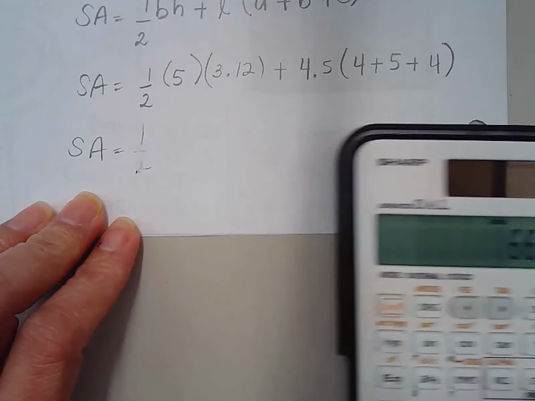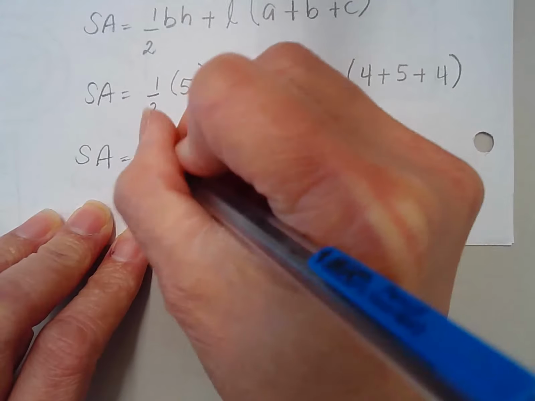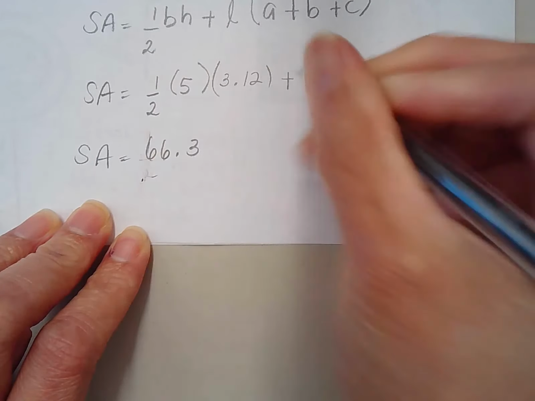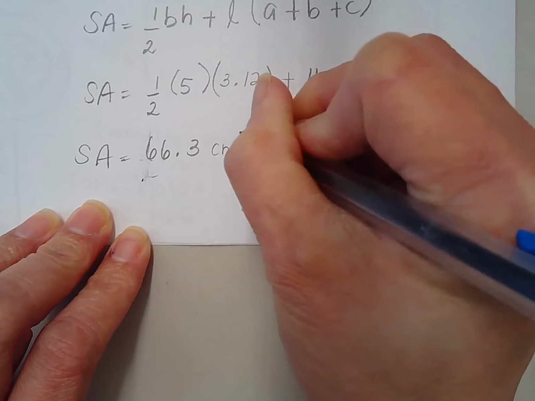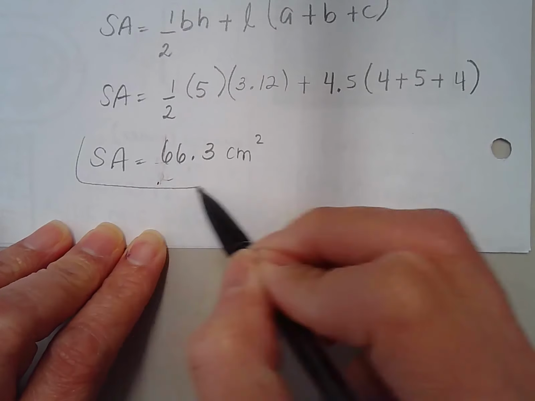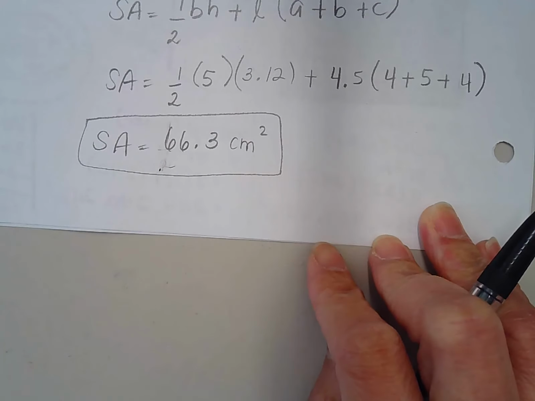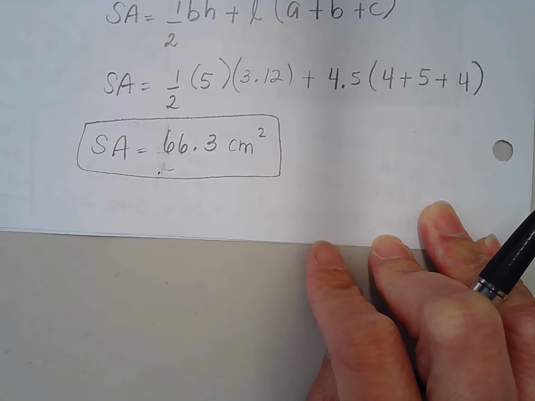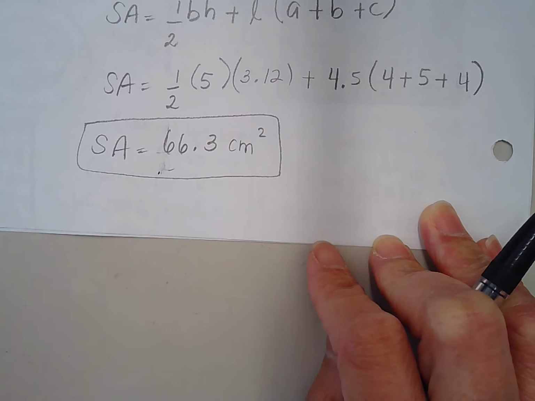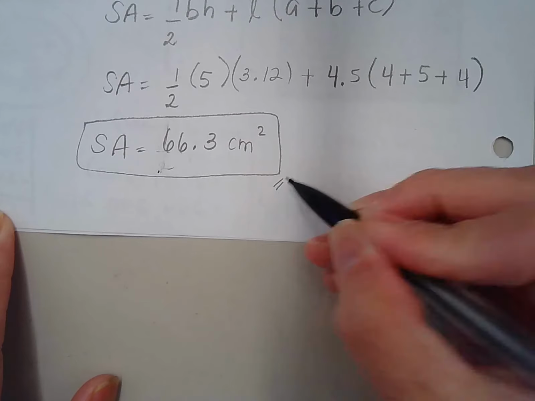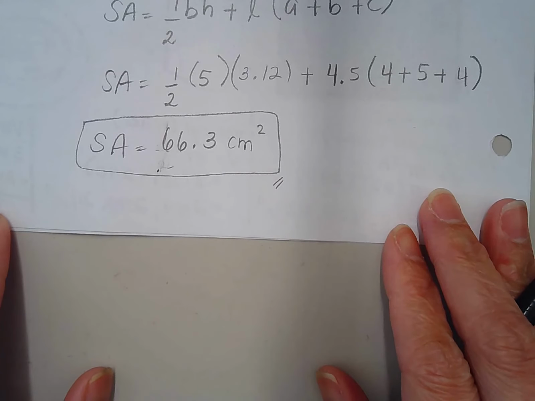So the answer is 66.3 centimeters squared. Is that good?